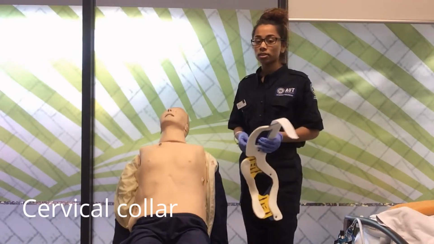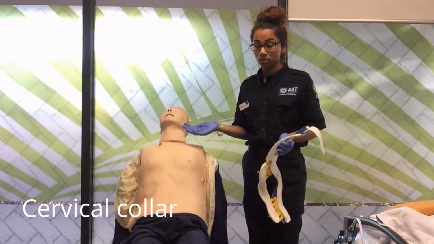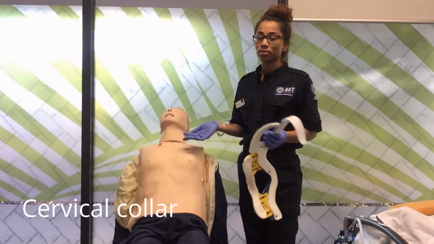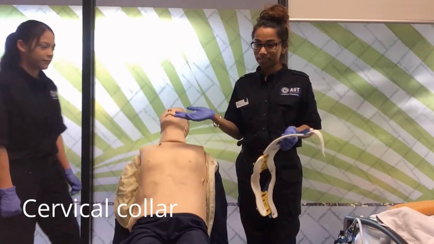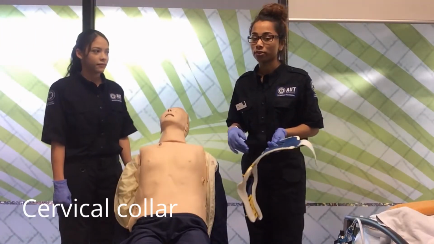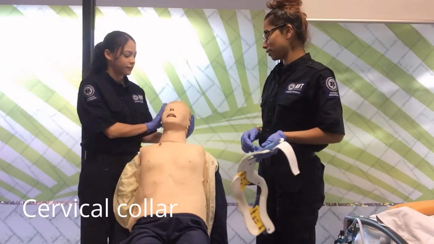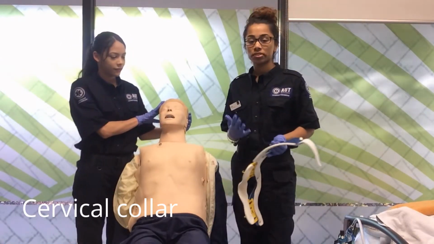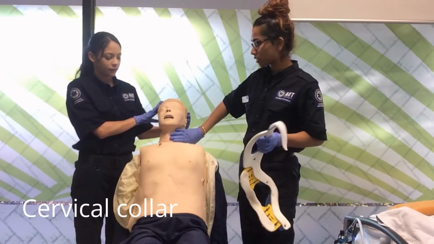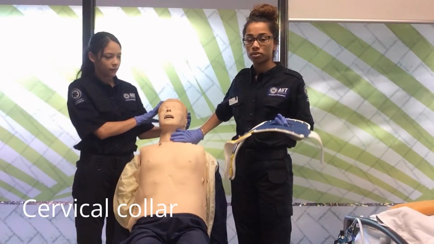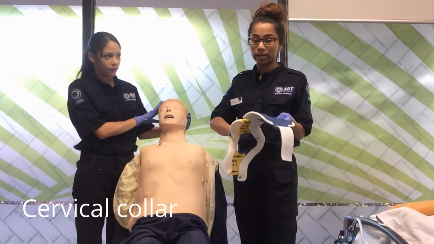So for applying a collar, you need to explain the procedure to the patient, and you also want to gain consent. So once you've gained consent, you need a second person to help stabilise the head. So Nicole, if you could please hold the patient's head. Thank you. So to measure a C-collar, you want to measure from the clavicle to the chin with your hand, like so. And so this is about a 4, so you want to then measure this on the collar from the bottom blue line up.